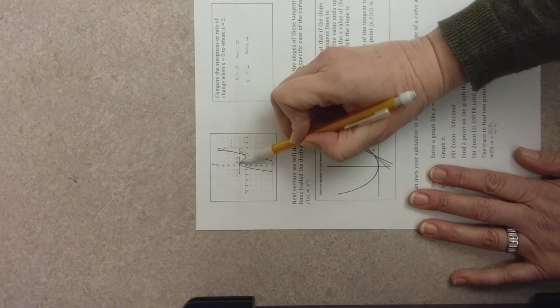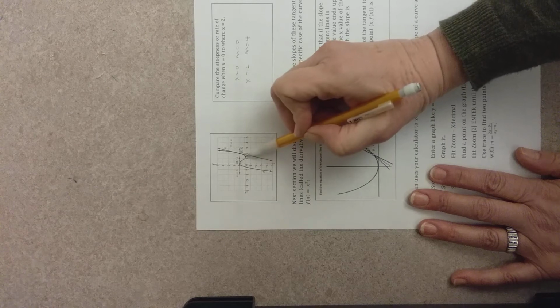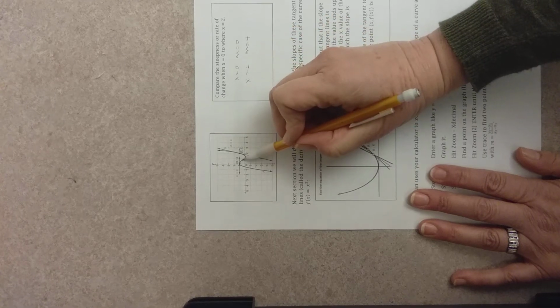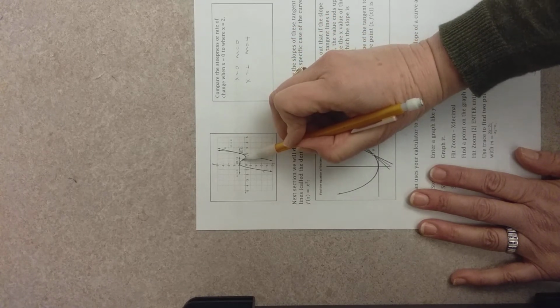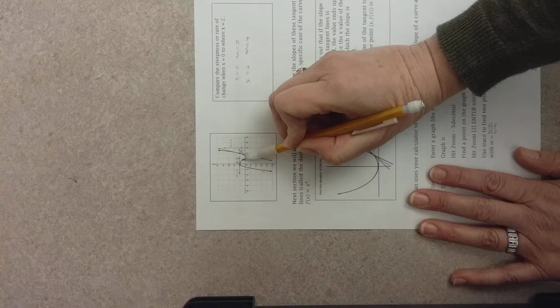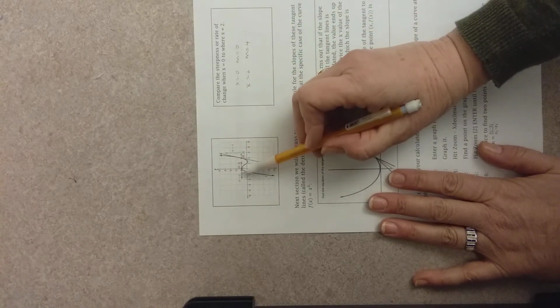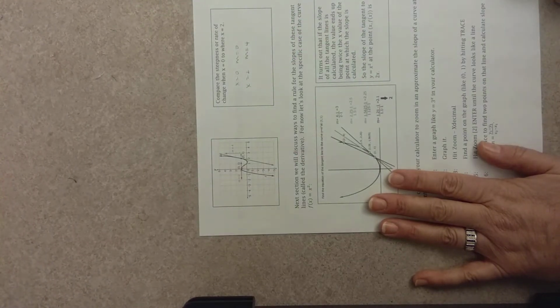The steepness of the curve here is 0. Here's another place where the steepness of the curve would be 0. And then in here somewhere between these, the steepness of the curve would be negative. Now, negative what? We'd have to do a little more investigation to figure it out. But here they nicely gave us the tangent line so we could just use their slope.